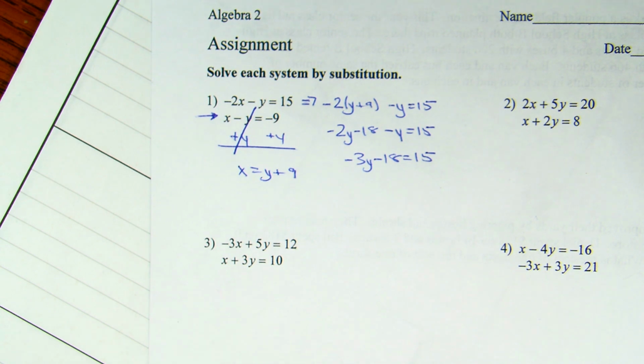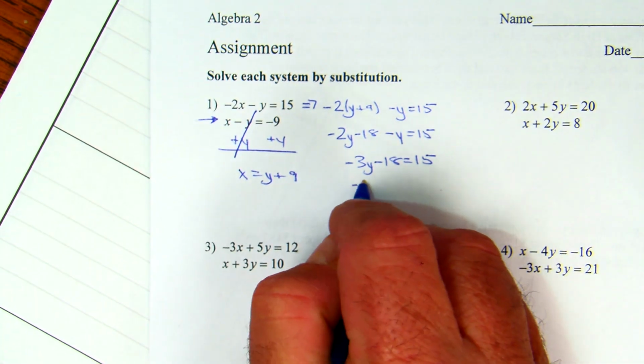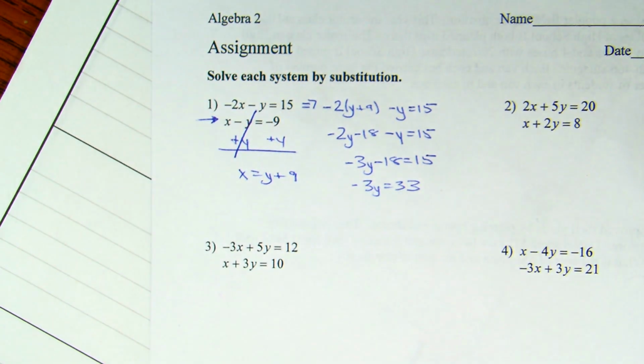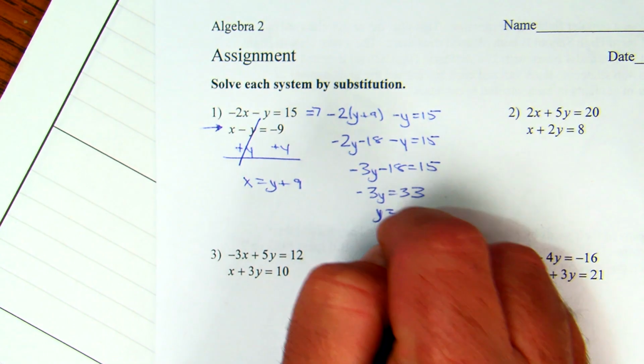I'm then going to add 18 to both sides. Negative 3y equals 33. I'm then going to divide by negative 3 and I get negative 11.